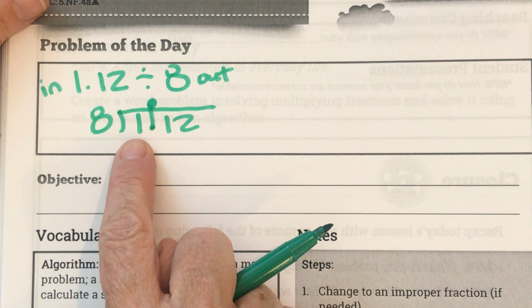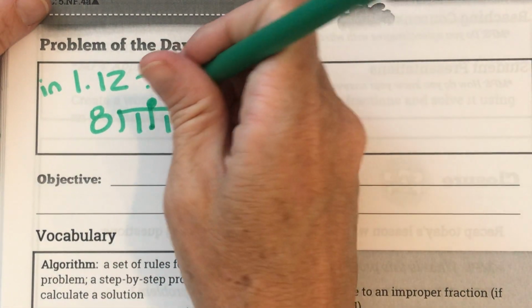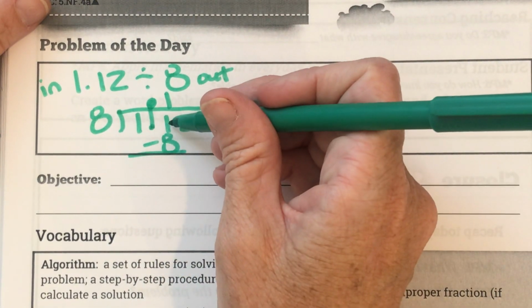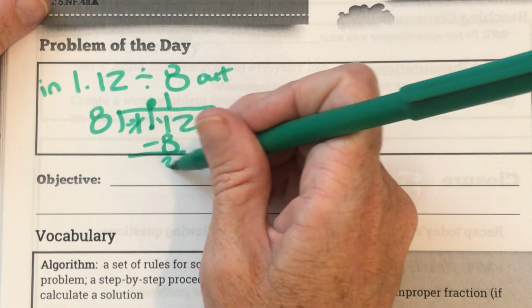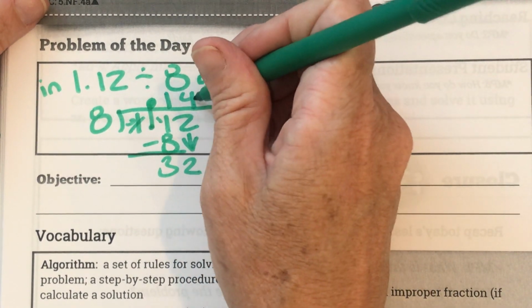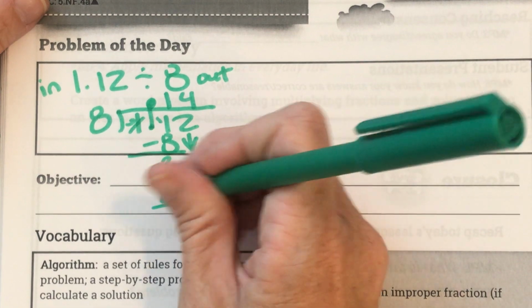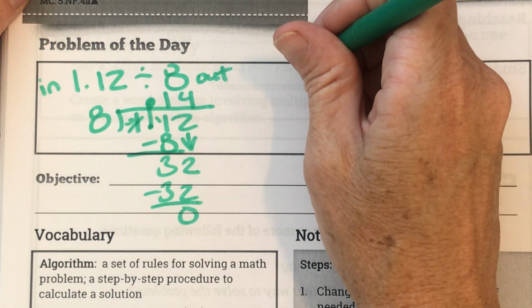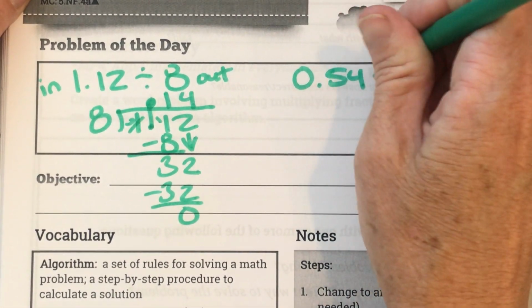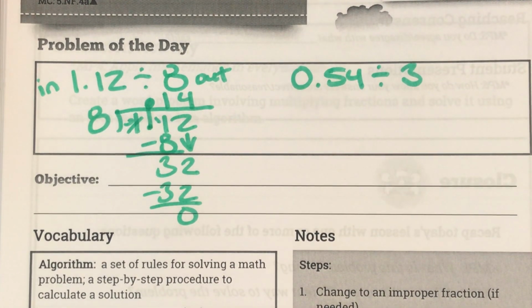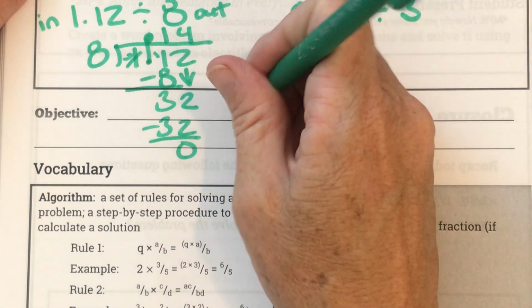So 8 cannot go into 1. 8 can go into 12 one time. 1 times 8 is 8, and when I subtract, I get 3. 8 can go into 32 4 times, and 4 times 8 is 32. So my answer is 1400ths. Okay, here is your problem. 5400ths divided by 3.